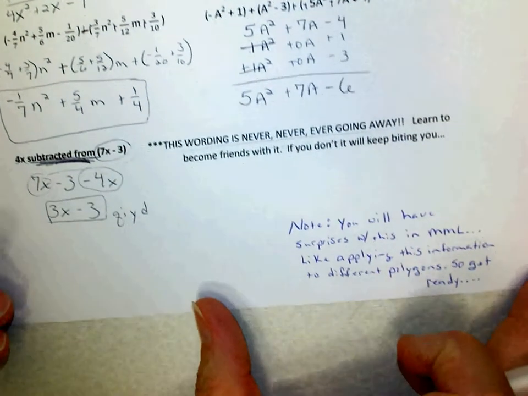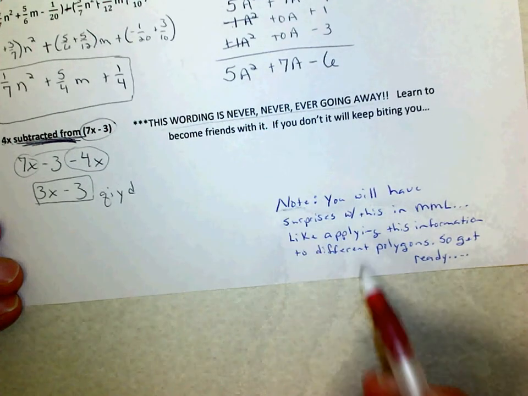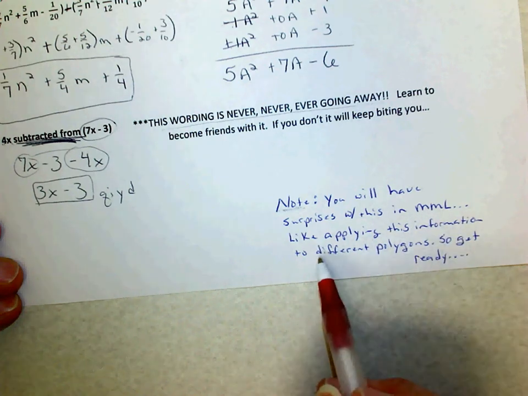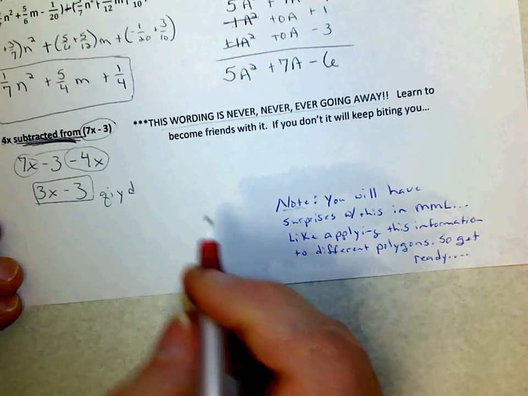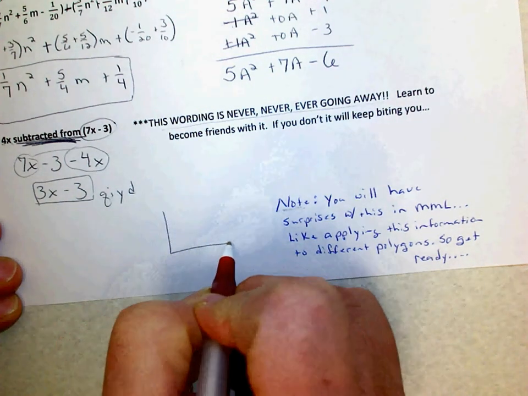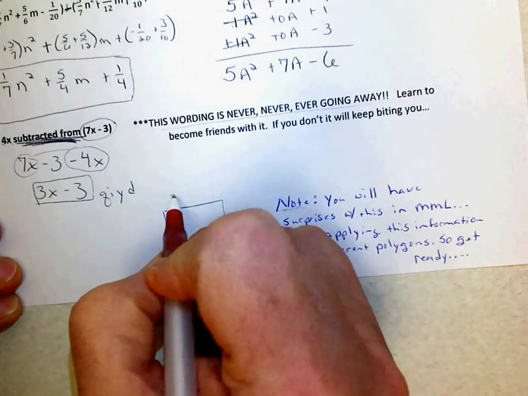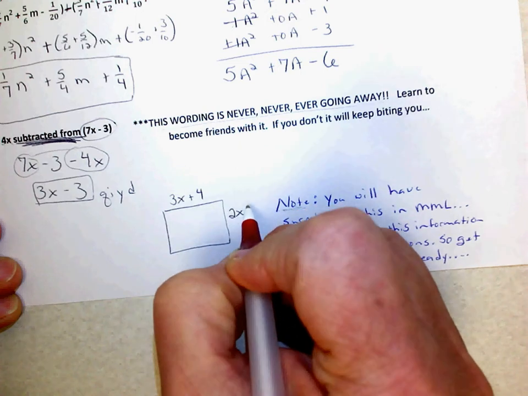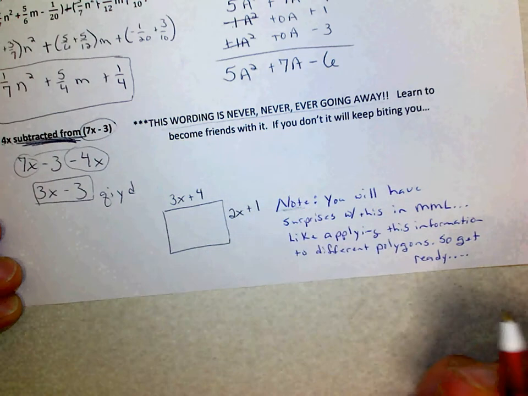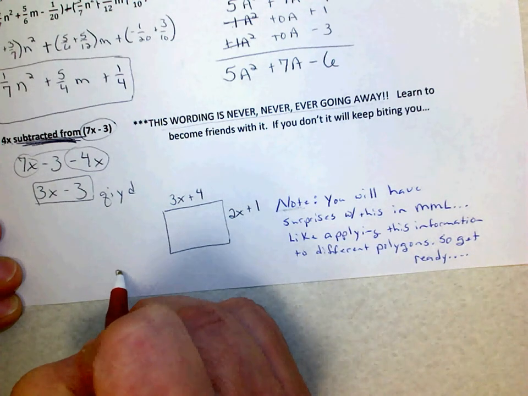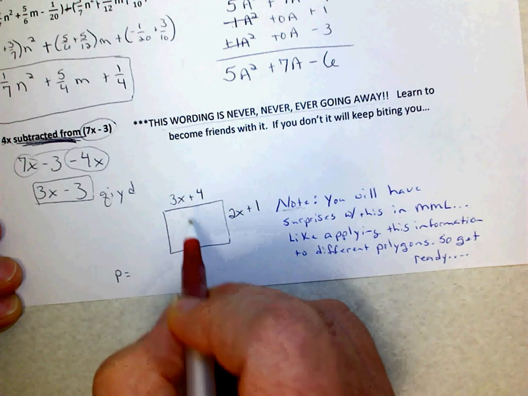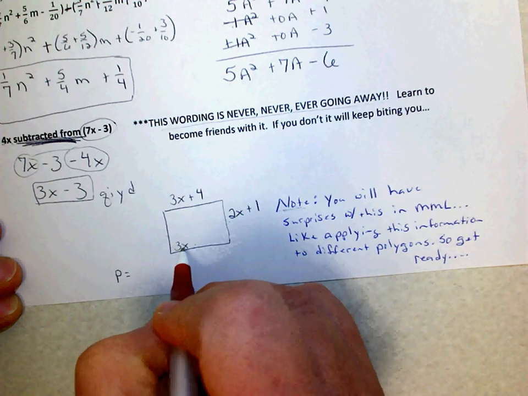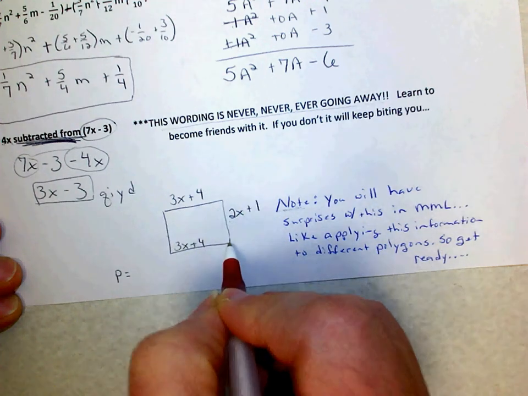I just want to make a little note here. You will have surprises with this in my math lab, like applying this information to different polygons, so get ready. And what I mean by that is like this. If this is 3x plus 4, and this is 2x plus 1, find the perimeter. Well, remember, perimeter is all four sides. So if this is 3x plus 4, this is also 3x plus 4. If this is 2x plus 1, this is also 2x plus 1.